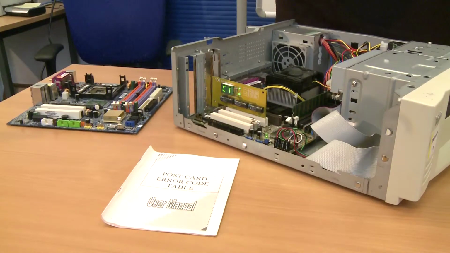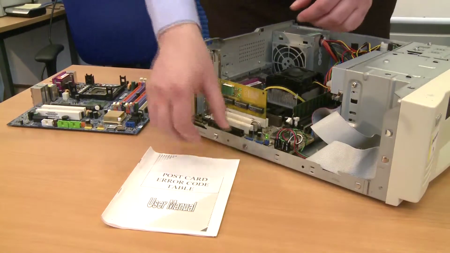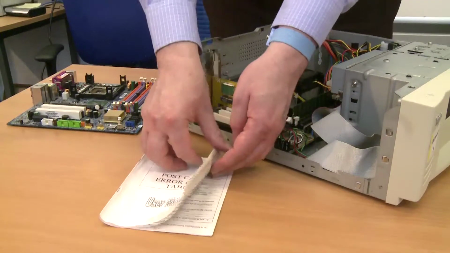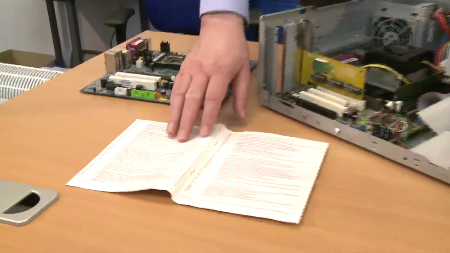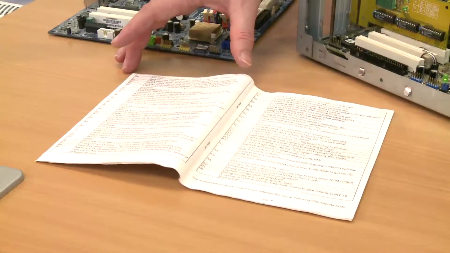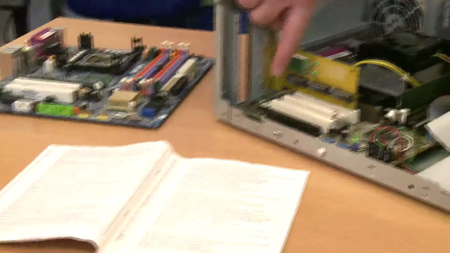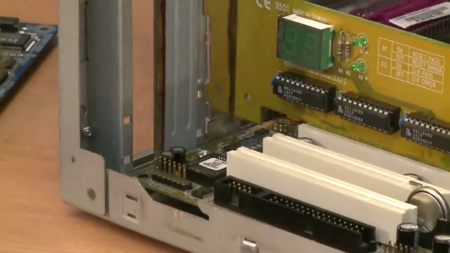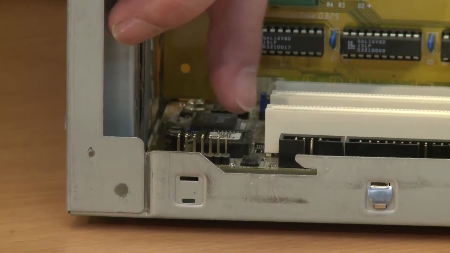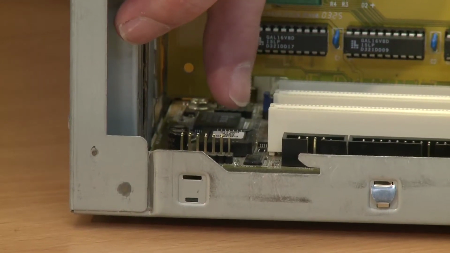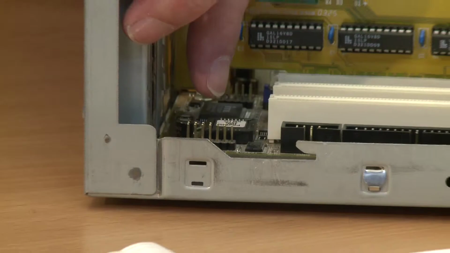I'll just switch it off just now. Remember that error code. And to look it up here, we need to find out the particular BIOS manufacturer. We find that from the BIOS chip itself. This one just has a label with a number on it. We need to look up the motherboard manufacturer to find out who made that BIOS.